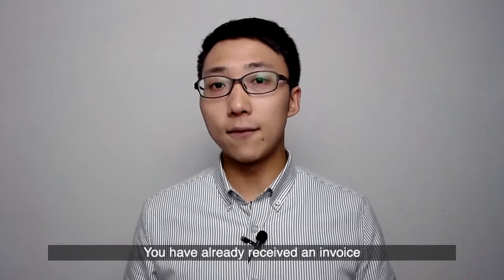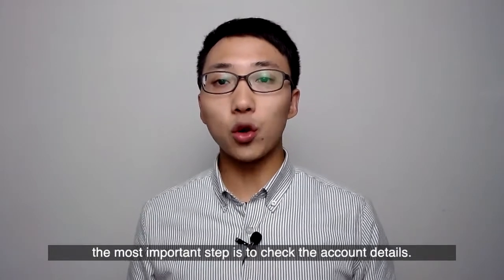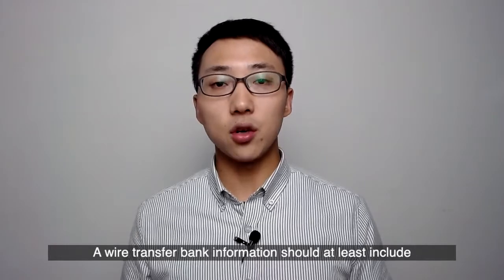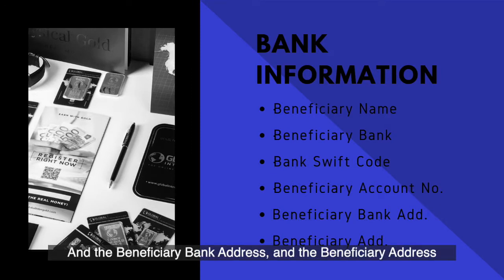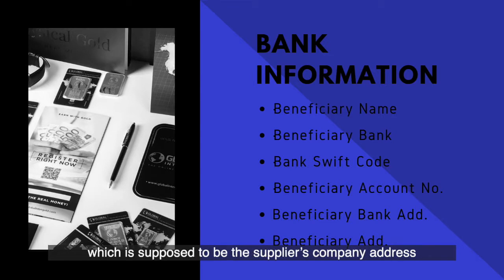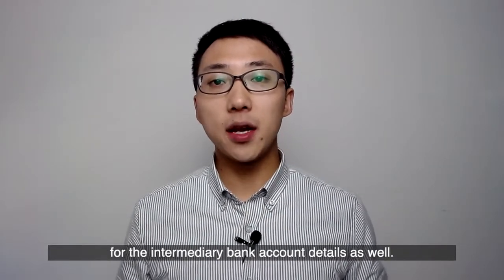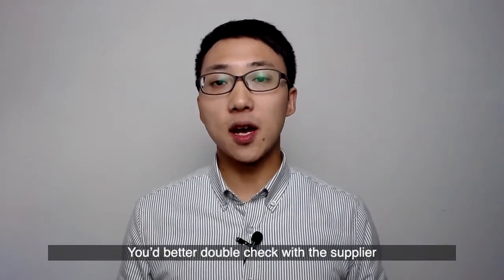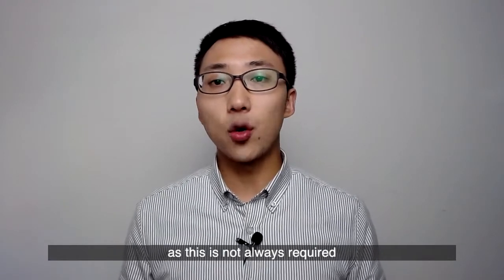You have already received an invoice with a bank account from your supplier. No matter whether you're going to make the transfer from your local bank or from the online banking system, the most important step is to check the account details. Wire transfer bank information should at least include the beneficiary name, the beneficiary bank, the bank SWIFT code, the beneficiary account number, the beneficiary bank address, and the beneficiary address, which is supposed to be the supplier's company address. There are occasions that your local bank will ask for the intermediary bank account details as well. You'd better double check with your supplier if they have this information. Also, double check with the counter, as this is not always required.